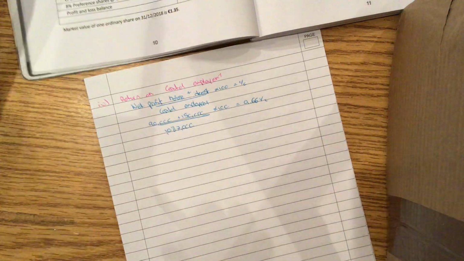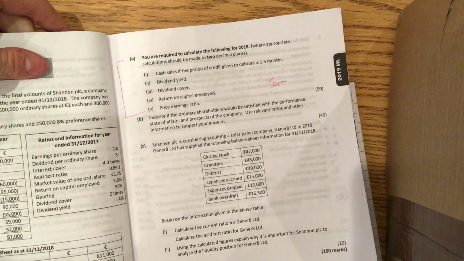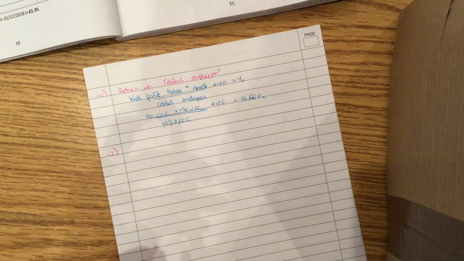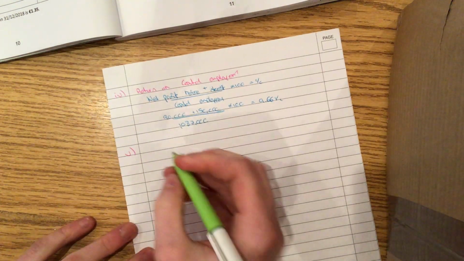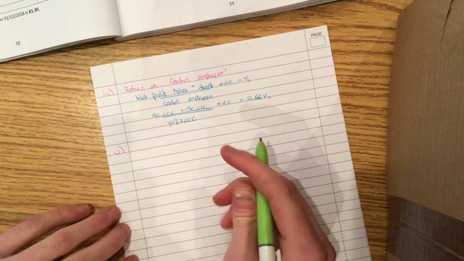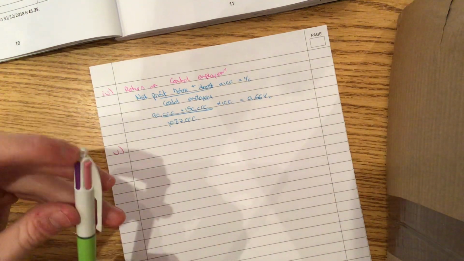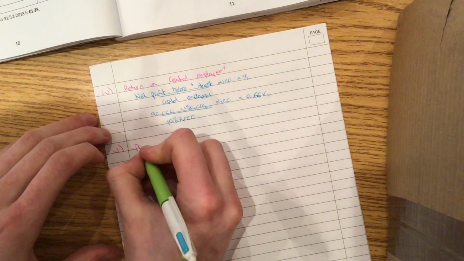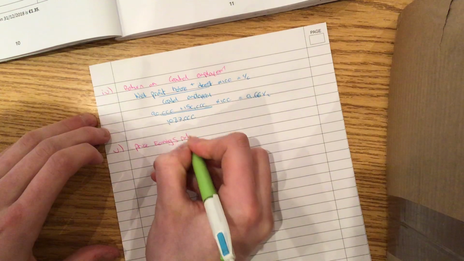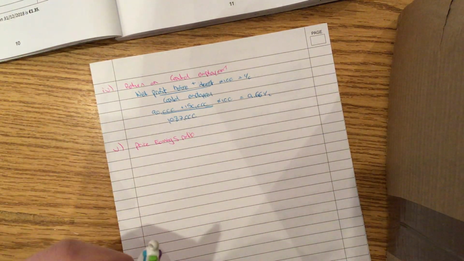Last one, and it's there, the price earnings ratio, okay? The ratio is as follows. So very, very similar to dividend yield. We get the ratio, but we need to calculate another one in order to be able to do it successfully. Okay, so price earnings. And the formula is as follows.